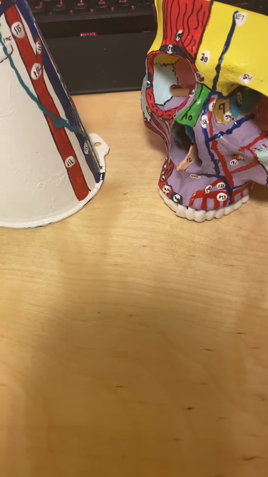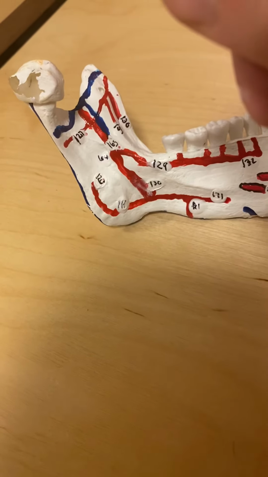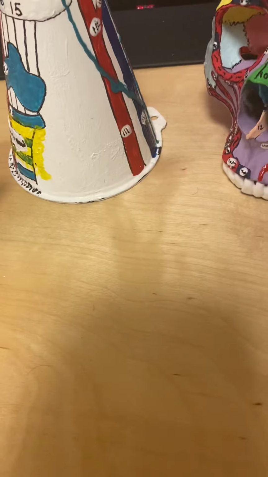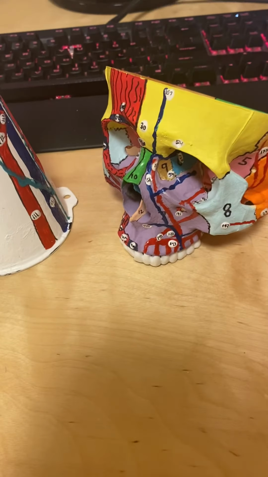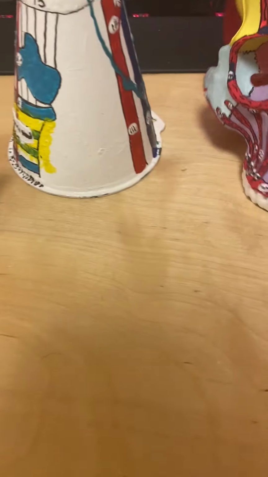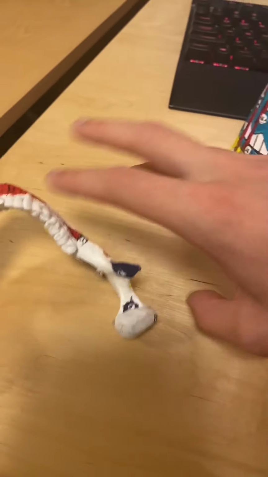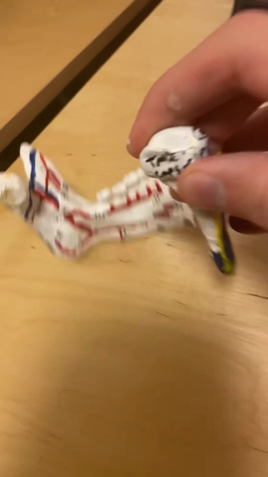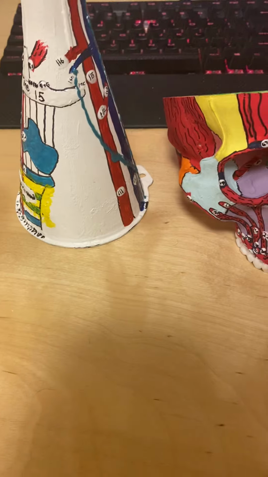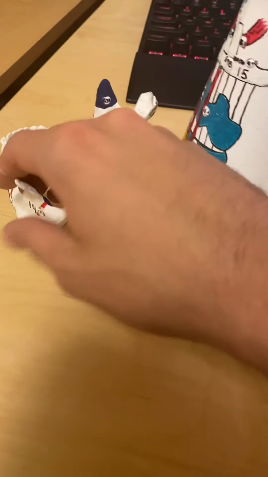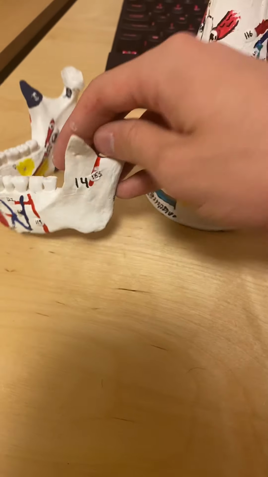Next we have 130, which is the mylohyoid artery, located right there on the mandible. Next we have 131, which is the mental artery, which is located on the mandible as well, located there. Next we have 132, which is the incisive artery, which is located on the mandible right there. And then next we have 133, which is the masseteric artery, which is located right there.